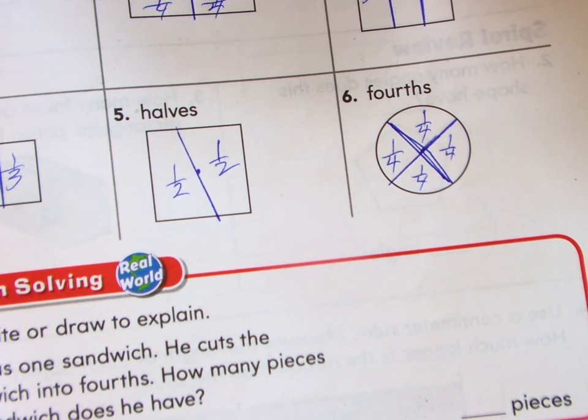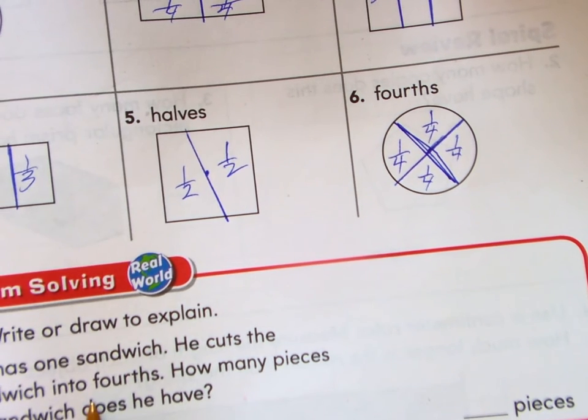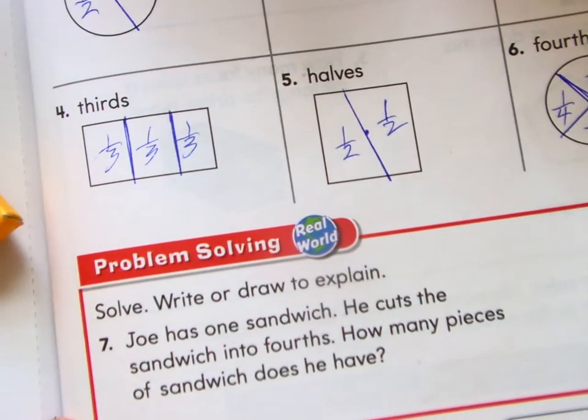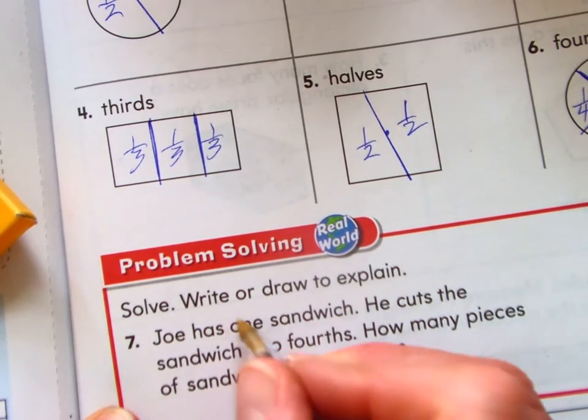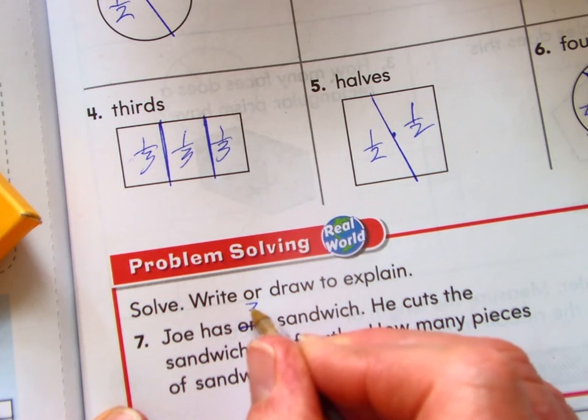This is silly. Okay, this is too easy. I don't like it. We're going to change it. You see this word 1? Cross it out and put a 3 there.